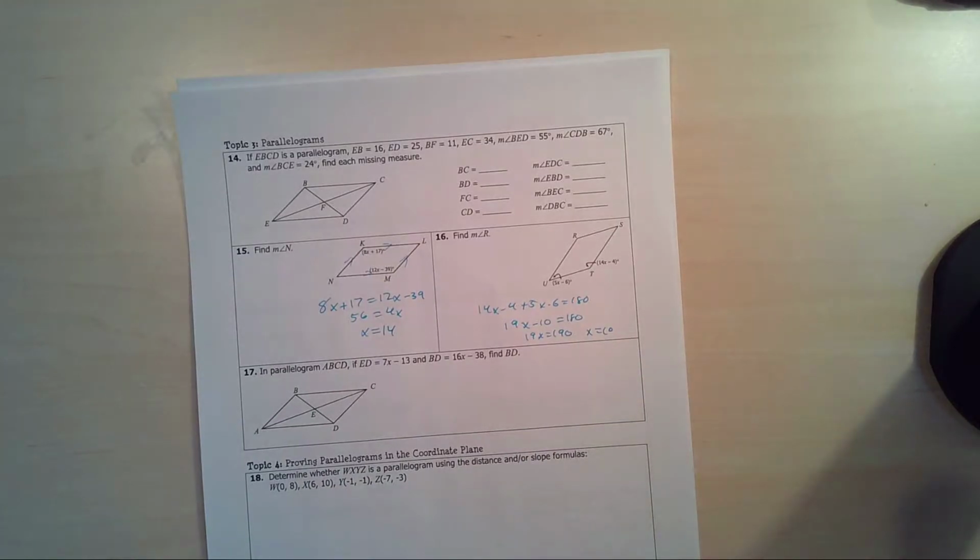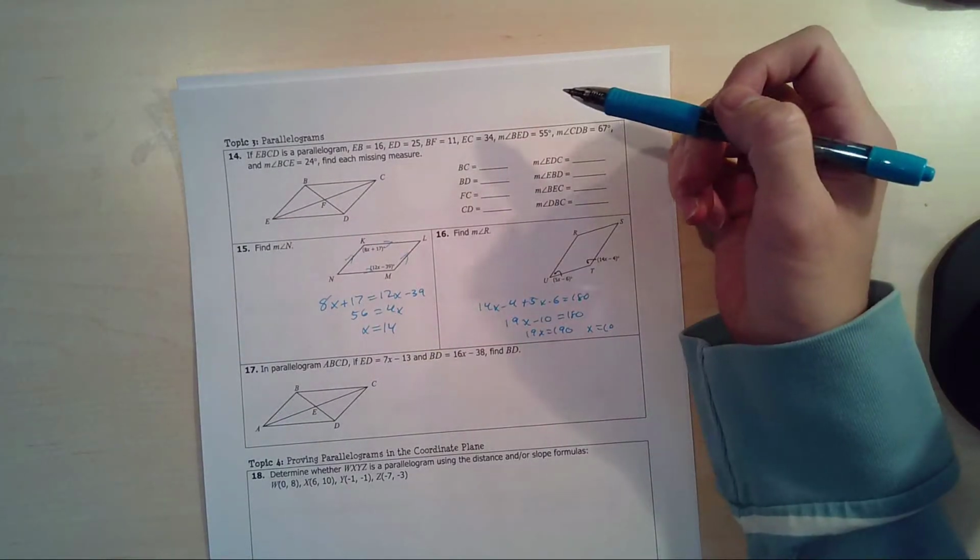And I just realized I messed up and lost points on 15. I can't believe I just did this. I tell you guys not to do this all the time. I just did it.